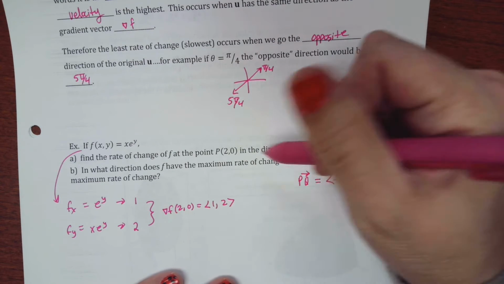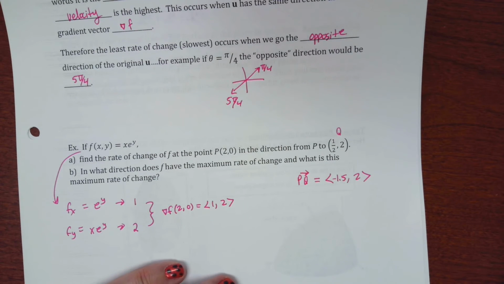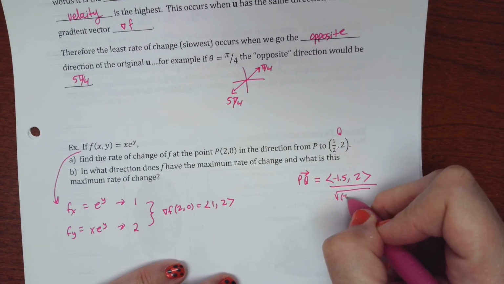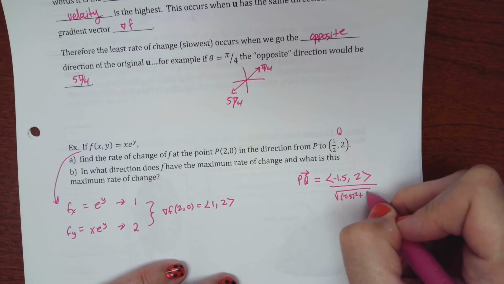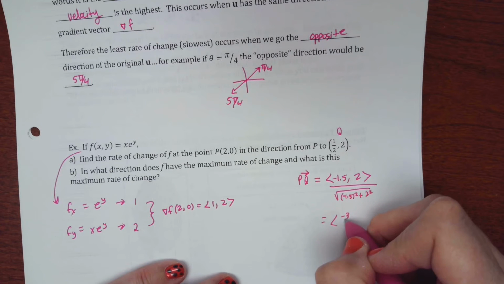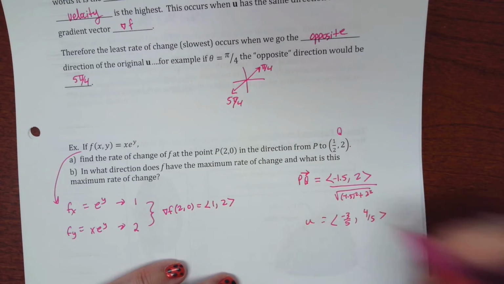Well, but remember, this is going to be my U vector, my direction. So I need it to be a unit vector. So you need to divide it by its own magnitude. So the square root of negative 1.5 squared plus 2 squared. All right, so when you do all that math right there, you end up getting negative 3/5 and 4/5. All right, so this is going to be my U vector.